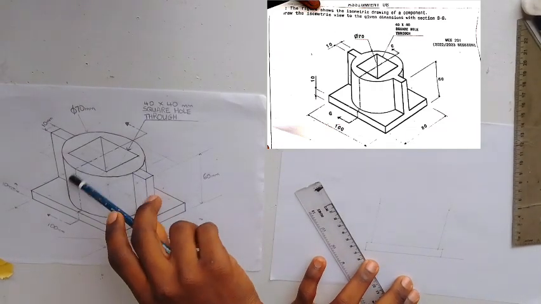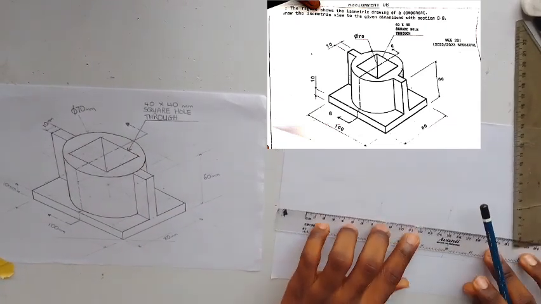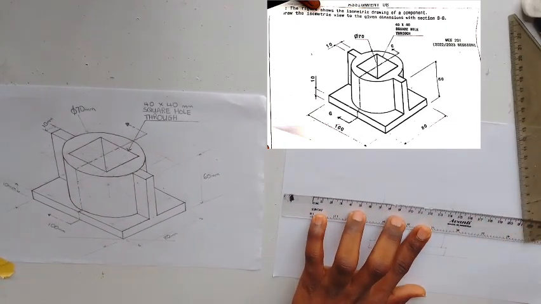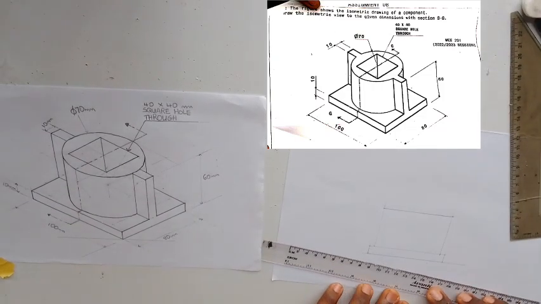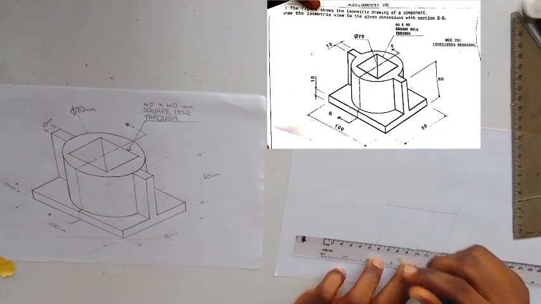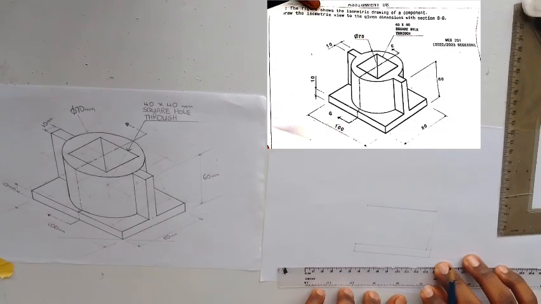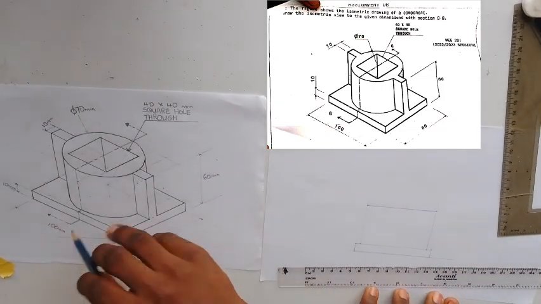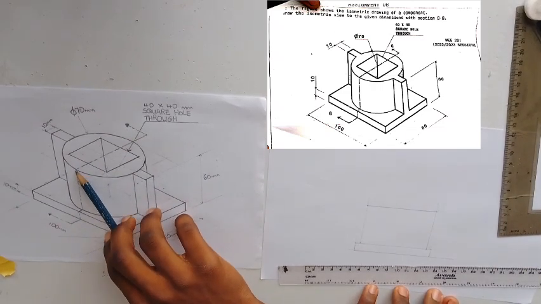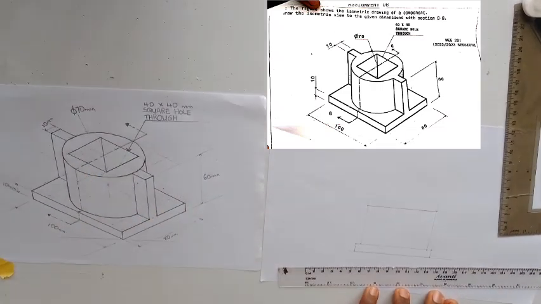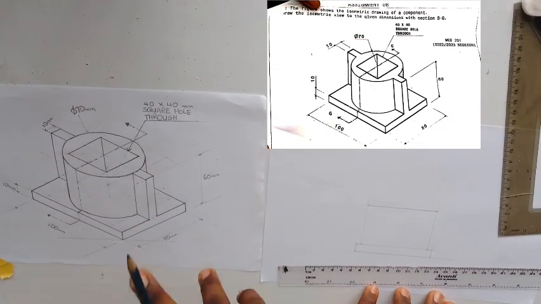From this point to this point, we'll draw a line across. The thickness of this side here, or the distance from here to here, you can get it. The distance from here to here is 15.